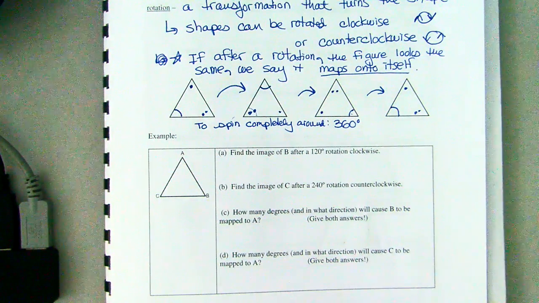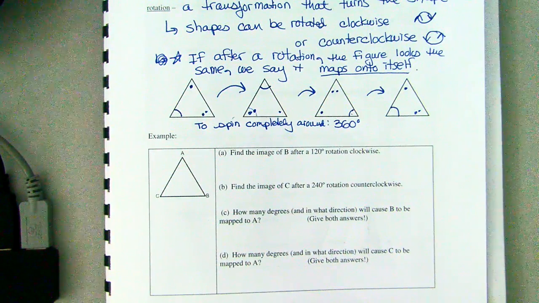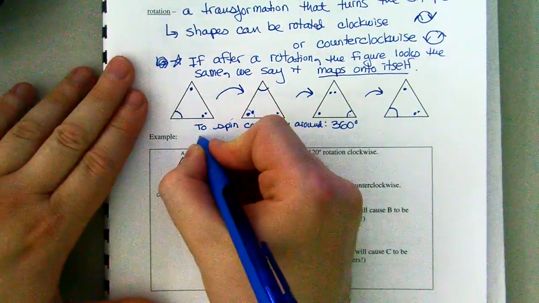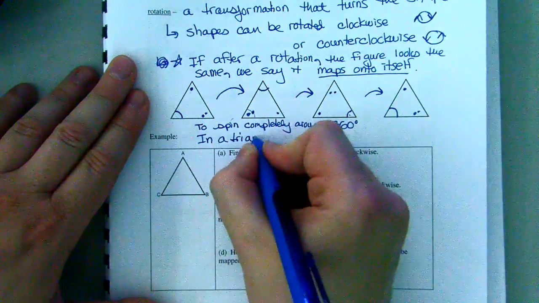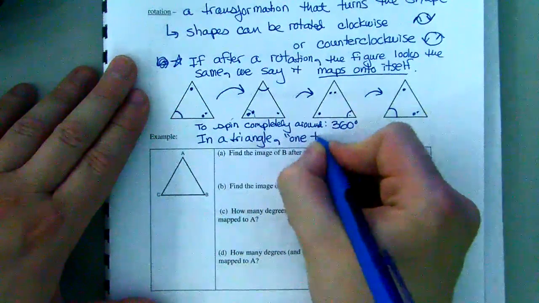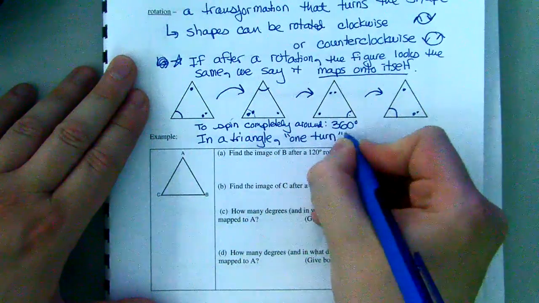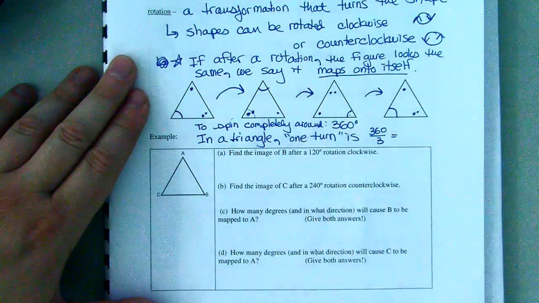If I want to figure out the number of degrees in each turn, I can just divide 360 by 3. In a triangle, 1 turn is 360 divided by 3. Use your calculator to get that.